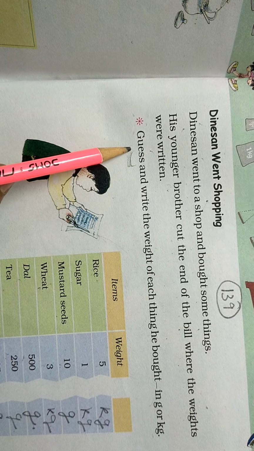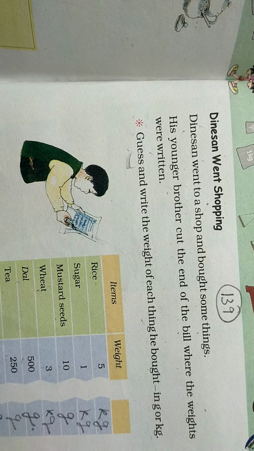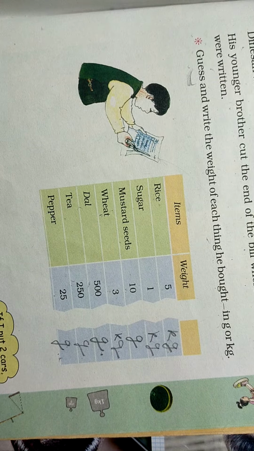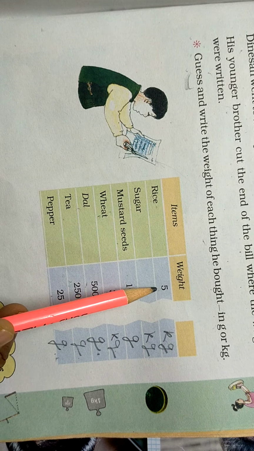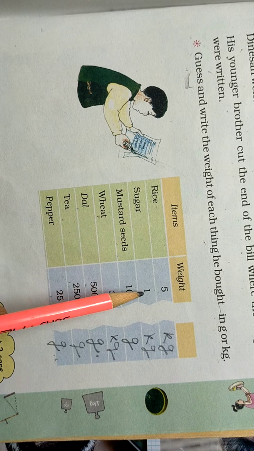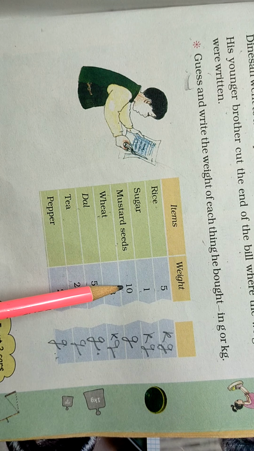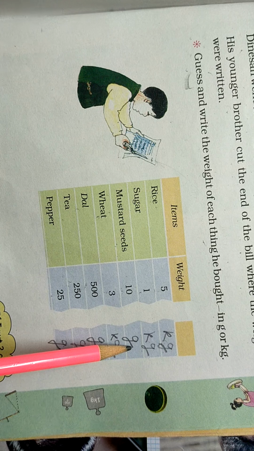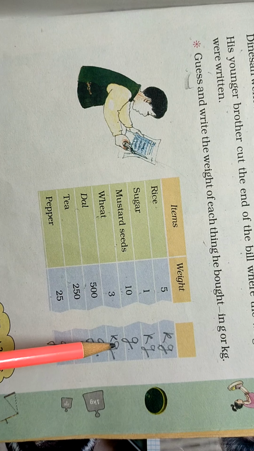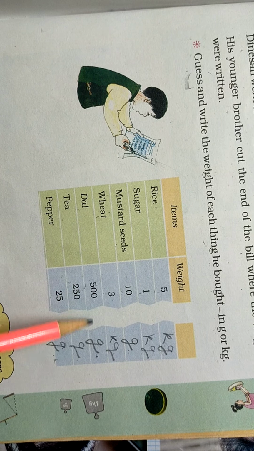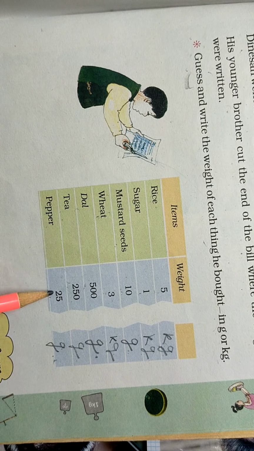So what do we have to do? We have to help him guess and write the weight of each thing he bought in gram and kilogram. So we have to help him find out which thing will be in the gram and which will be in the kilogram. So rice 5, what will come? Kg. Sugar 1 kg. Mustard seeds यानी राई के दाने, that is 10. It should not be in the kg, वो तो ग्राम में ही होगा, right? Because we are using it in very little quantity, that's why. Wheat, that is 3 kg. Dal 500 gram will come. Okay. Tea 250 gram and pepper also 25 gram.